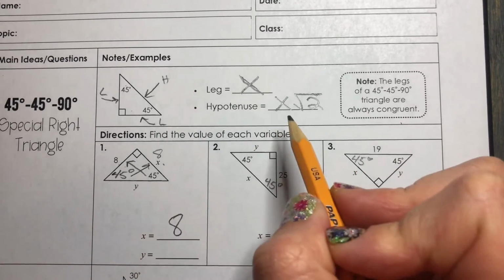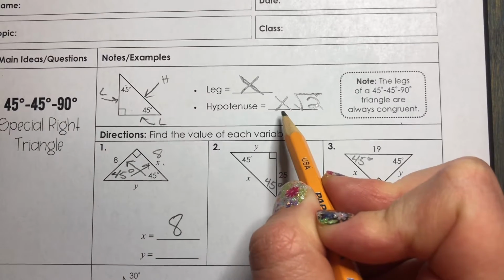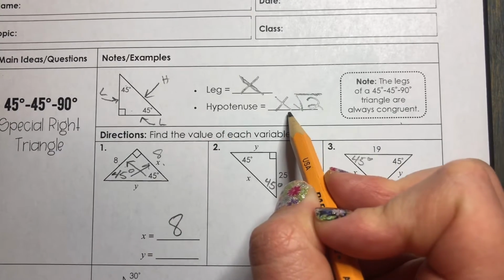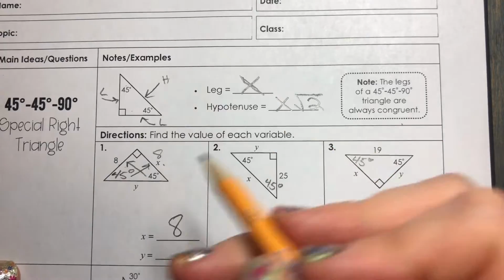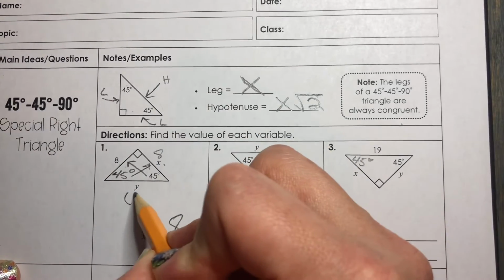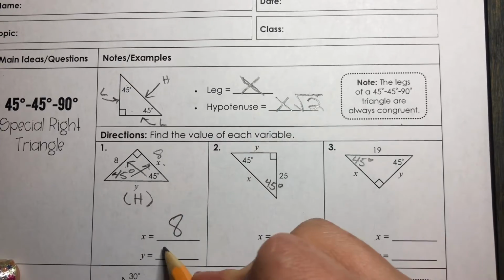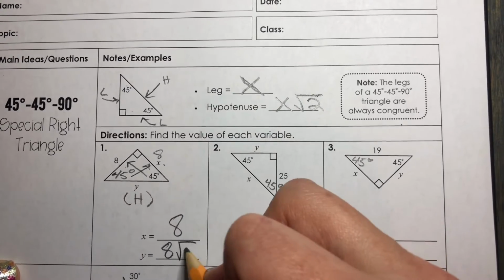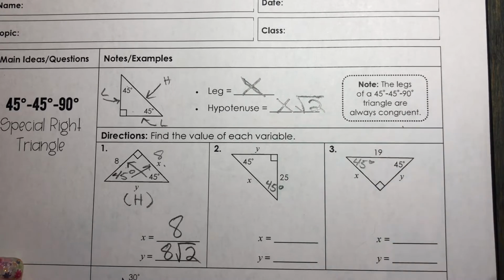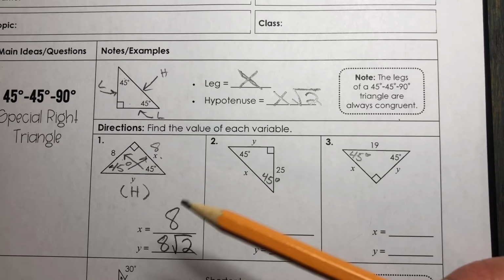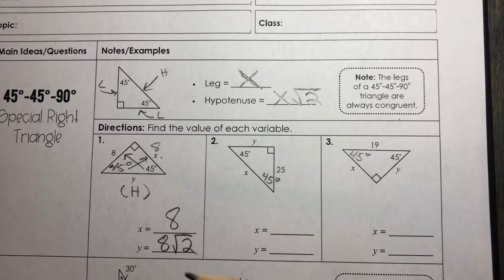Now the hypotenuse is going to be whatever that x variable is, in this case, 8, times the square root of 2. So that means since y is our hypotenuse, then y is 8 times the square root of 2. Now that would give us a decimal because the square root of 2 is not going to be a whole number, but we can just leave our answer like this. Our hypotenuse is 8 times the square root of 2, and we've solved both of those.